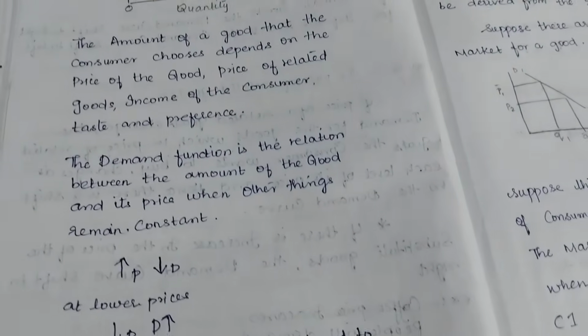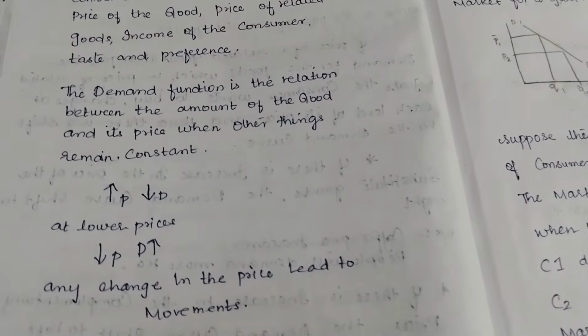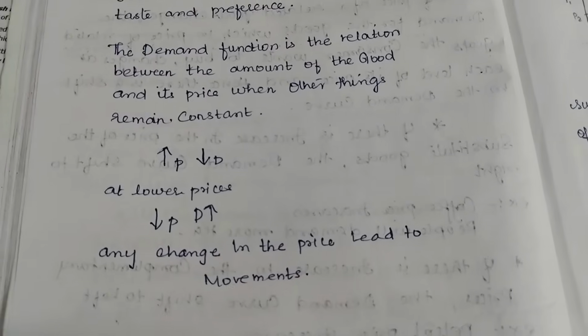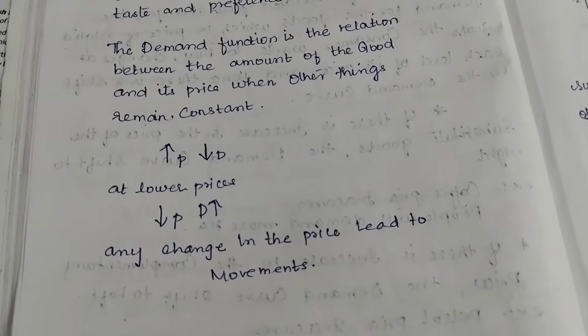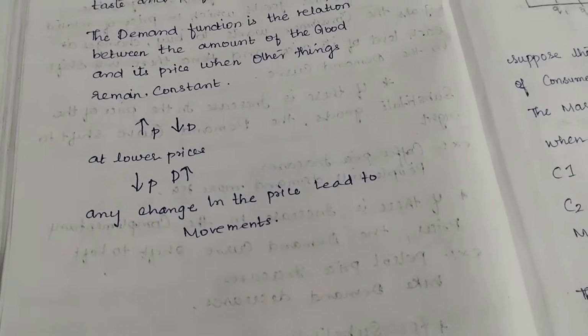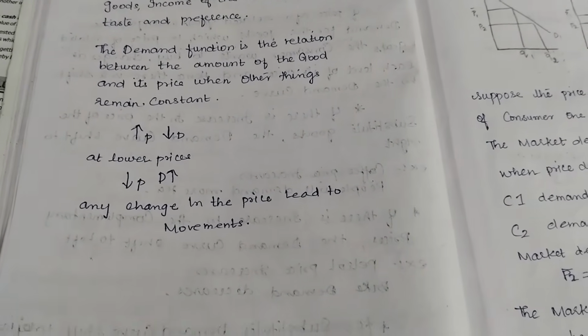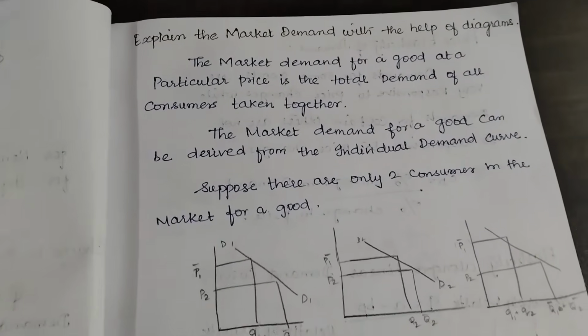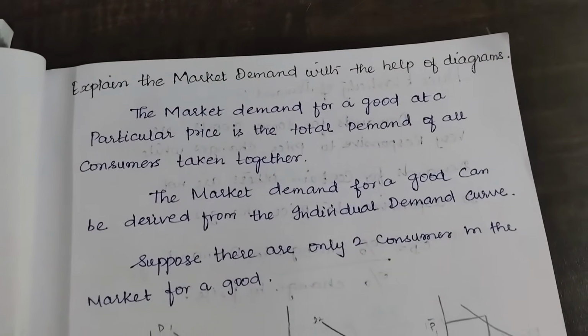The demand function is the relationship between the amount of the good and its price when other things remain constant. So an increase in price, demand decreases. A decrease in price, demand increases. So this is leading to movement. Now we have understood what shift and movement in the demand curve are. Now we'll explain market demand with the help of a diagram.